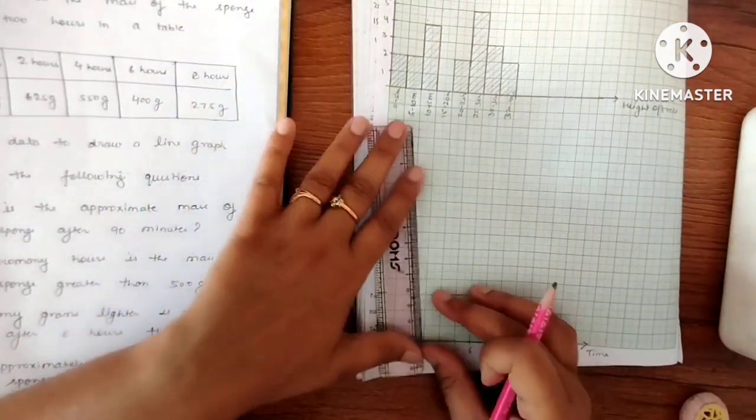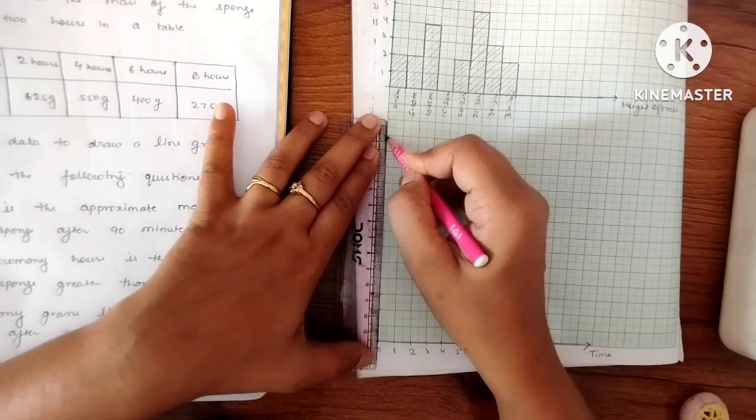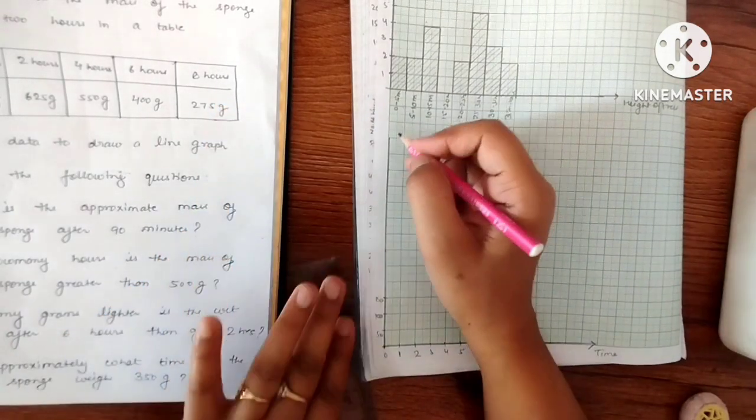Oh, nobody reminded me that I forgot to make a y-axis. You should remind me, kids.